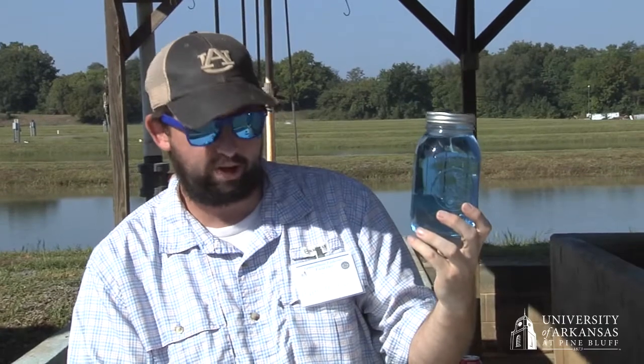The thing about the liquid version is you have to be very careful because it's around 29% copper, and if you use too much of it, you can actually kill your fish. So you have to be careful with temperature, alkalinity.